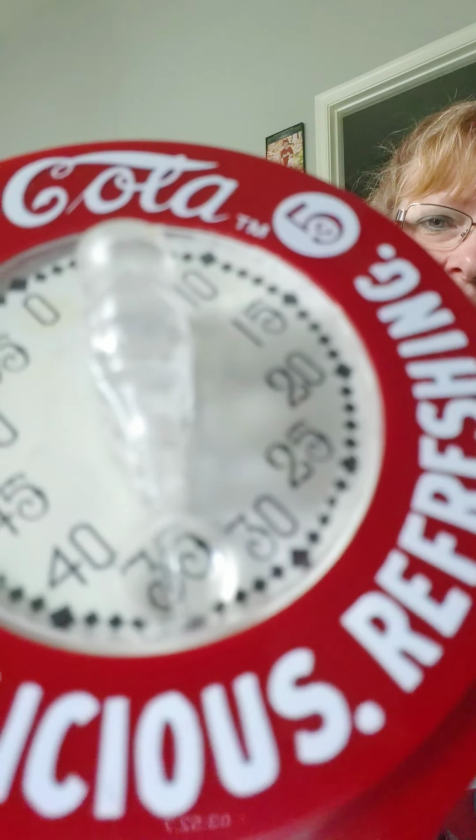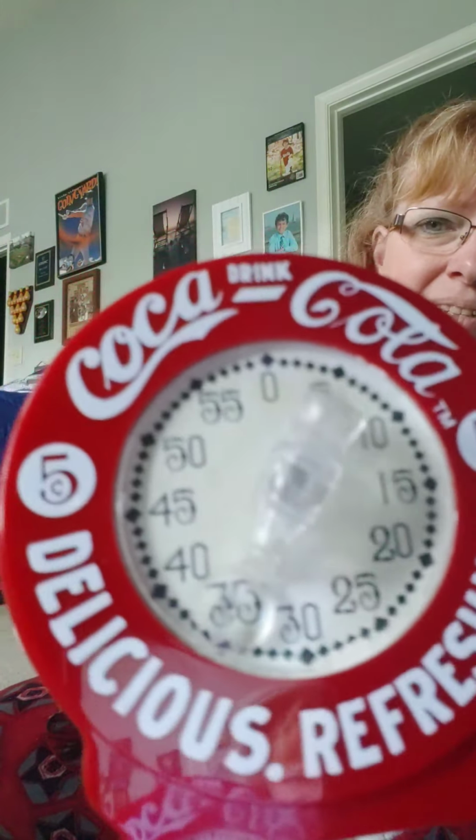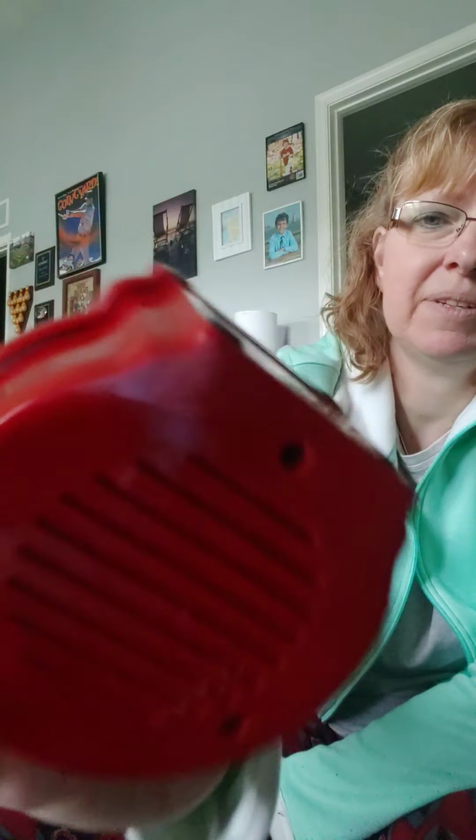I don't know if you can hear that, but I'm going to hold this up. I'm not sure where the speaker is exactly. You should be able to hear it ticking. I'm going to turn it to the back. You can hear it more.